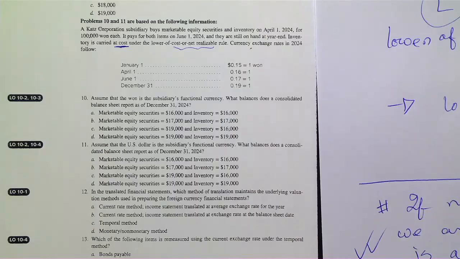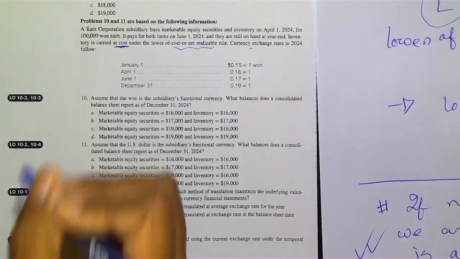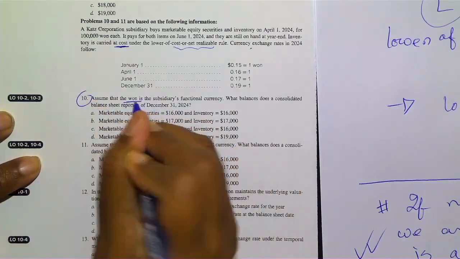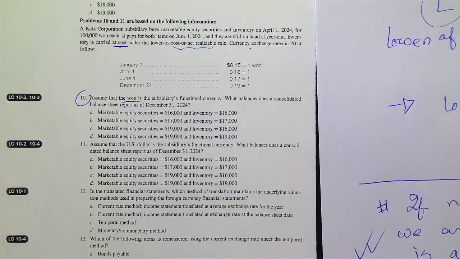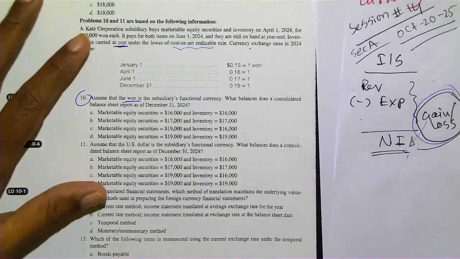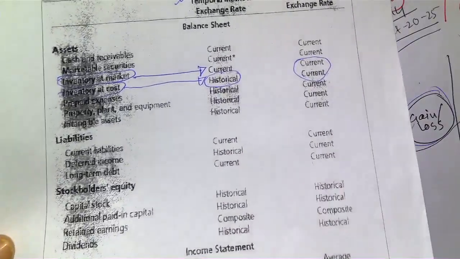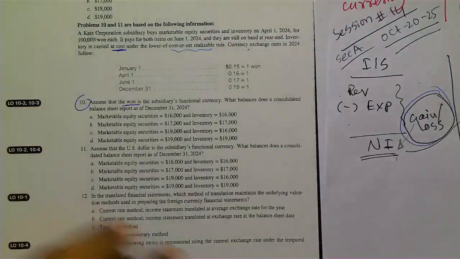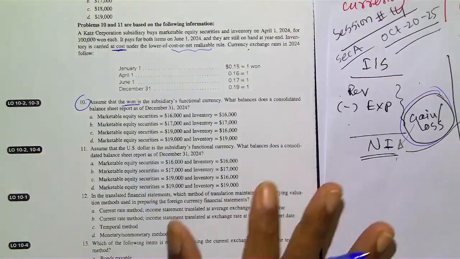For number 10, they are using one. You have the cheat note. What method will you be using? And then you can use this table. First decide which method they are using.